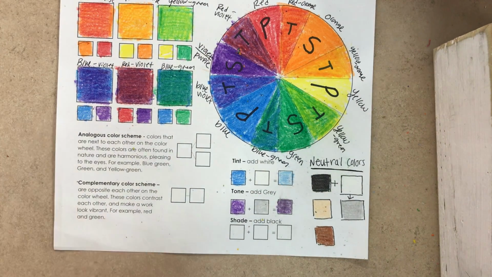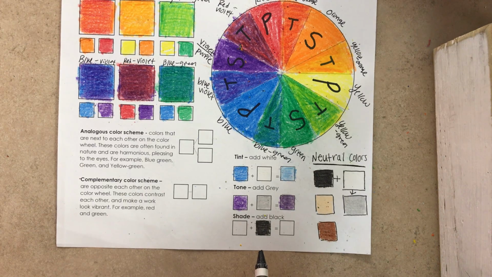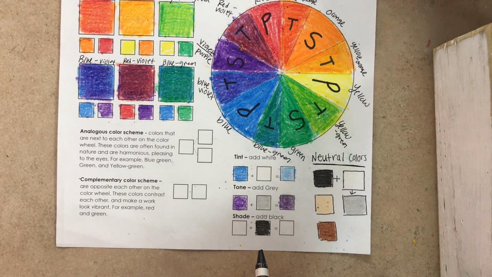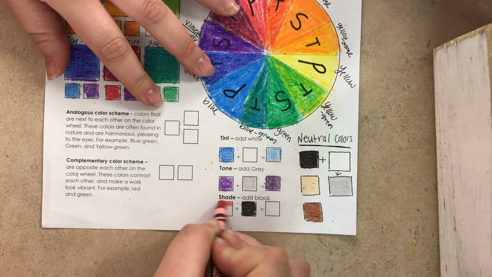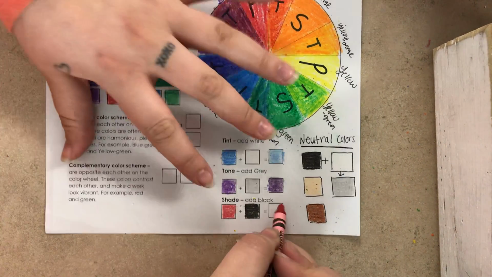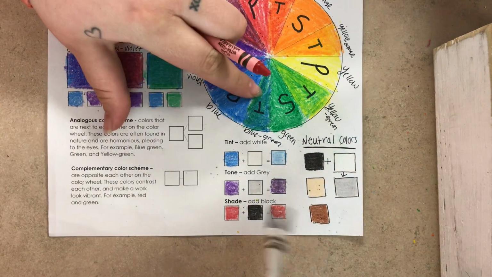Okay. And then we have shade. Shade is when you add black to a color. So that's adding like your shadows, different values. So if we're gonna add black to a color, and I'm gonna do, let's do red. So because it's black, I'm gonna start with my lighter color first, and then mix my black in.